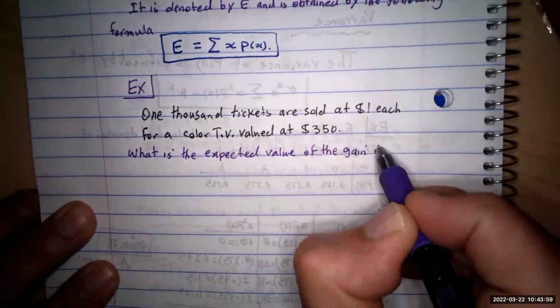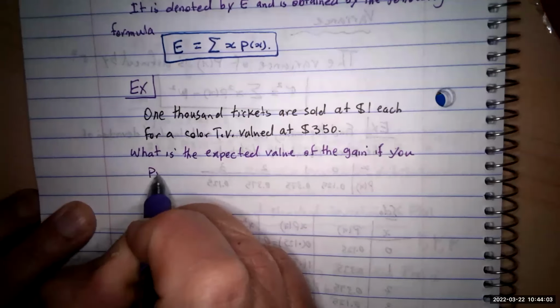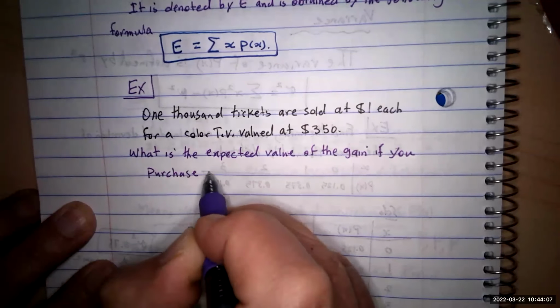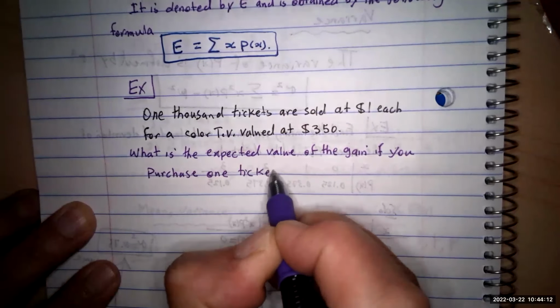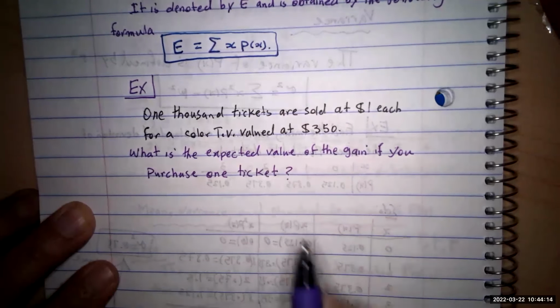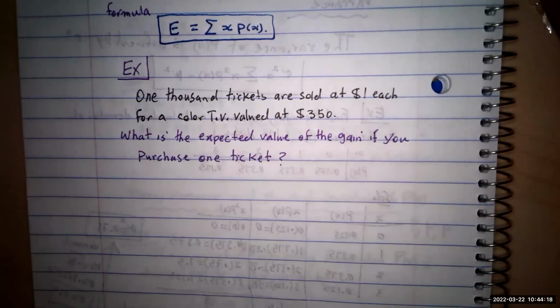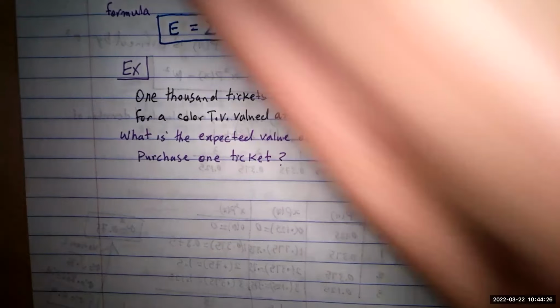If you purchase one ticket, you buy one ticket and take part in this game or charity. So we want to know what's going to be your expected value. Okay, so this is going to be the case.